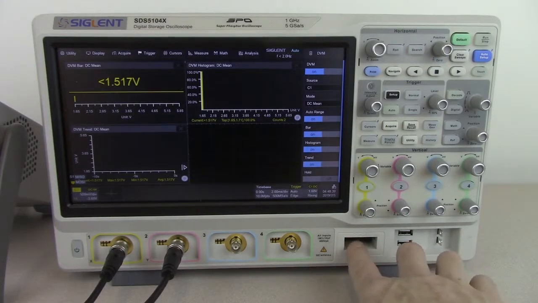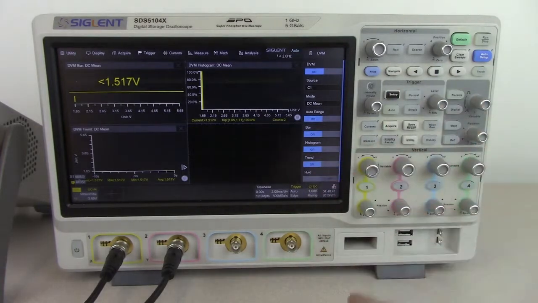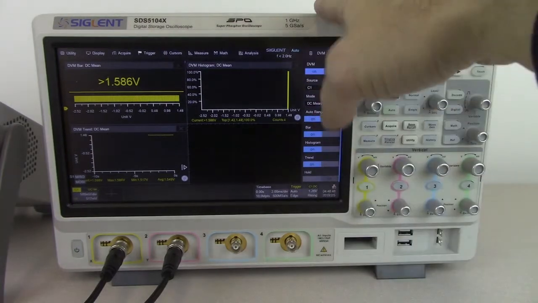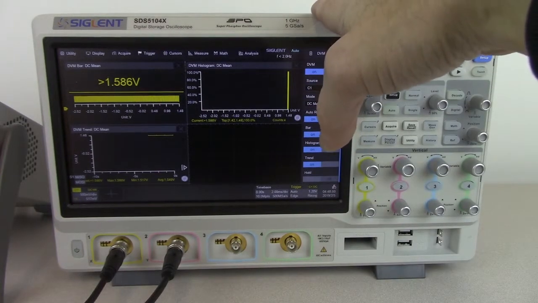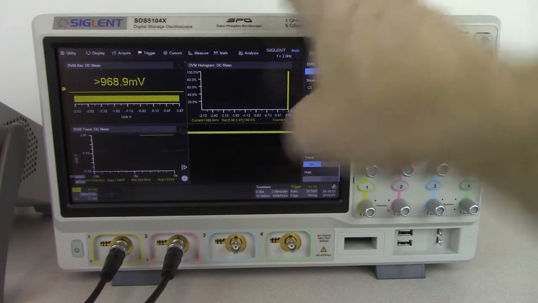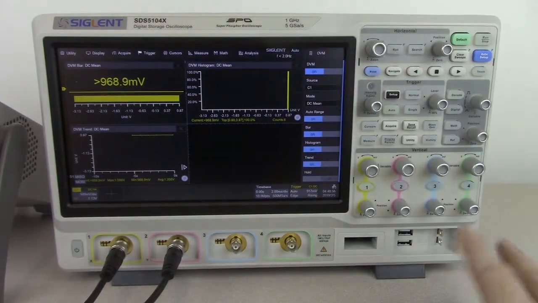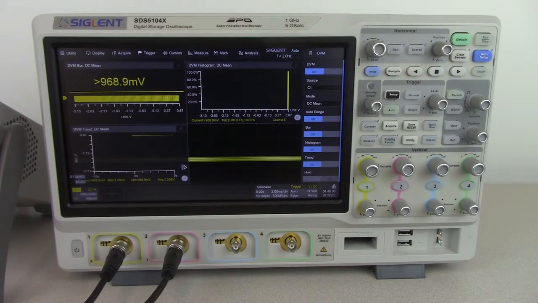Again, really the options are the mixed signal, an external waveform or wave function generator, and then the specialized serial decoding. All of this starts at around $2,400 US for the 350 megahertz 2-channel model. The 1 gigahertz 4-channel model is around $7,000 US, $7,500 or so, depending on tax and shipping and that type of thing.